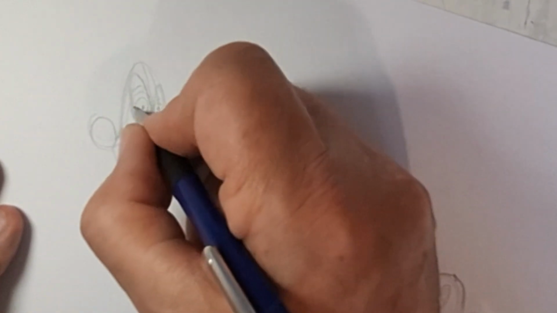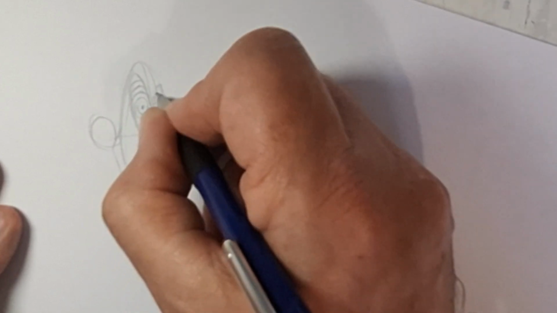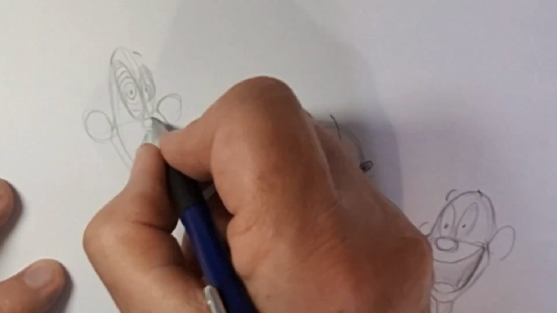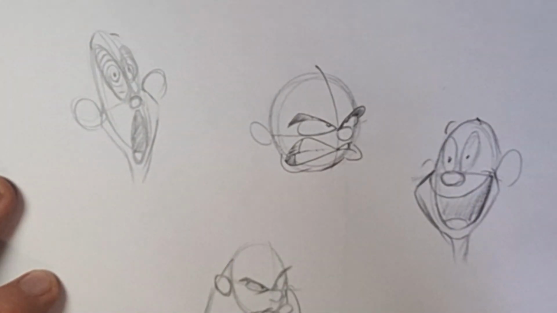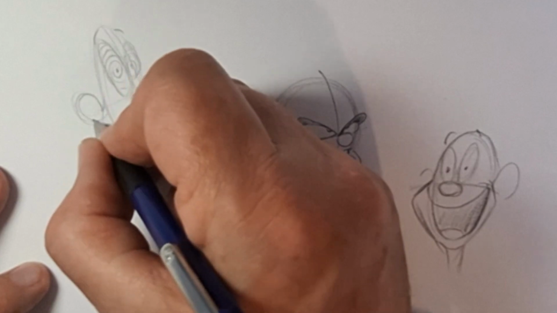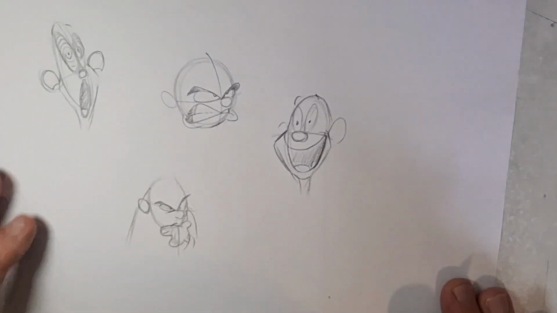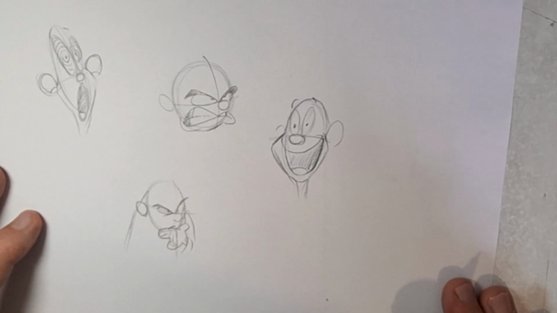The eyes then go. Shock, complete and utter shock. There you go. There's the face. There's the basics of the face.